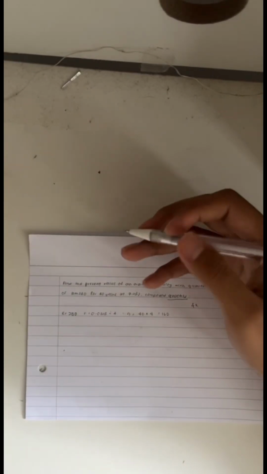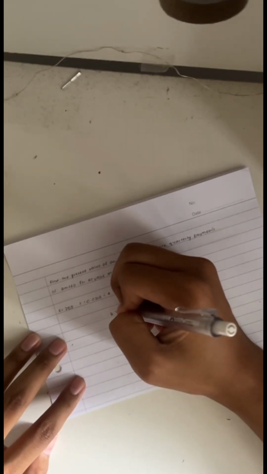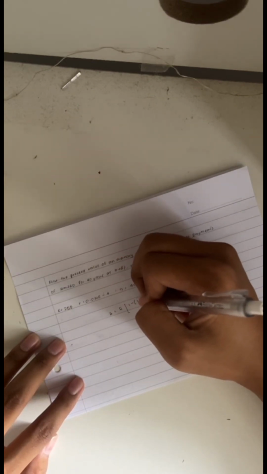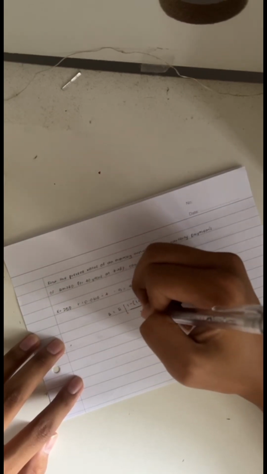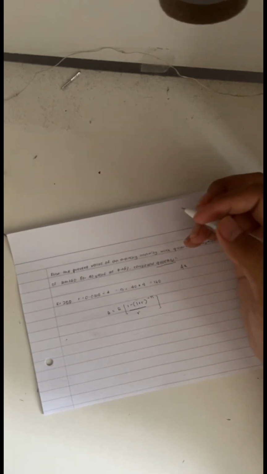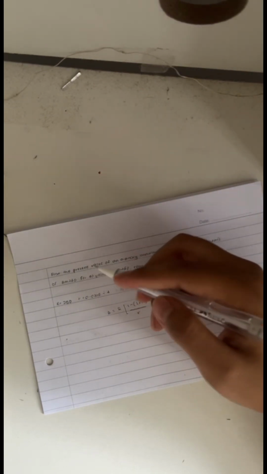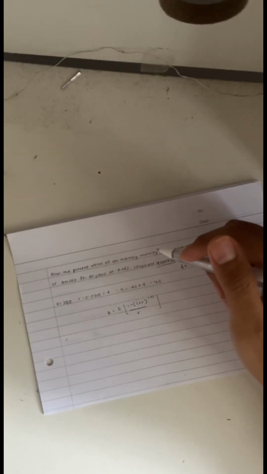So now we are looking for the annuity present value, where the formula is A equals R open bracket 1 minus (1 plus R) to the power of negative N, divided by R, close bracket. The question: find the present value of an ordinary annuity with quarterly payments of RM250 for 40 years at 7.25% compounded quarterly.